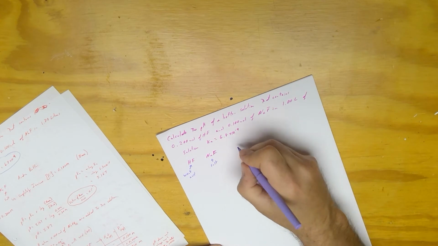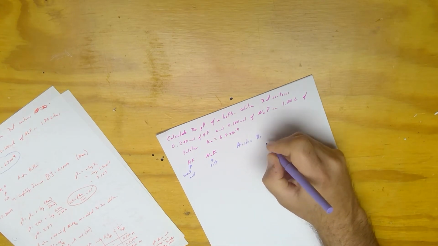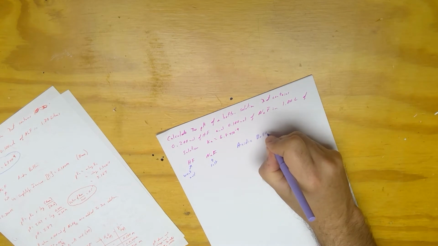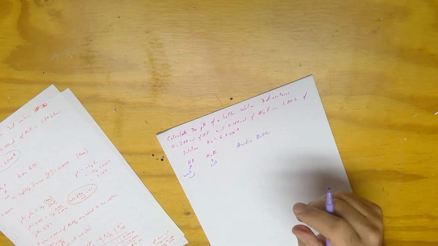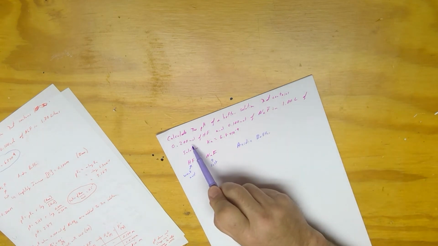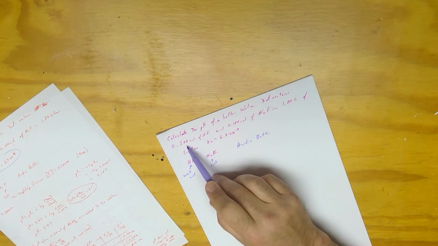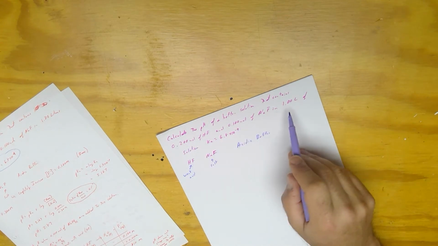So this is an acidic buffer. Now, we need molarities, and this is easy. It gives us moles, but we have a liter of solution. So our molarity is 0.2 molar, and this one is 0.1 molar.